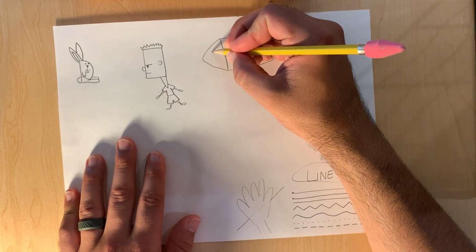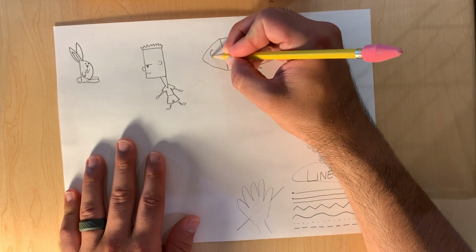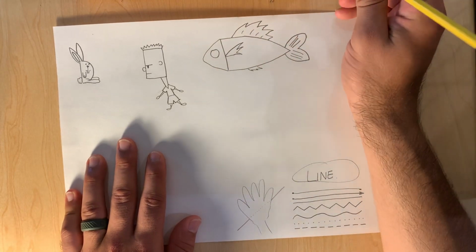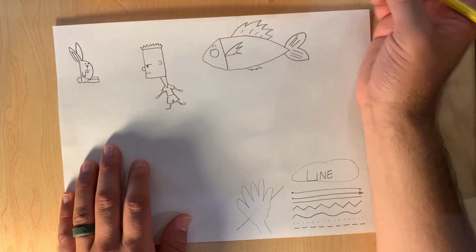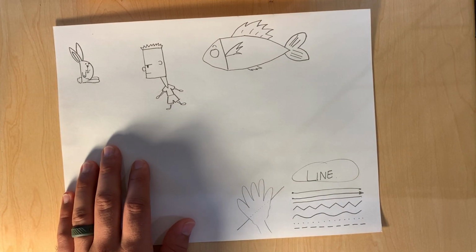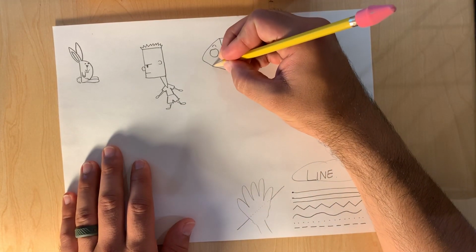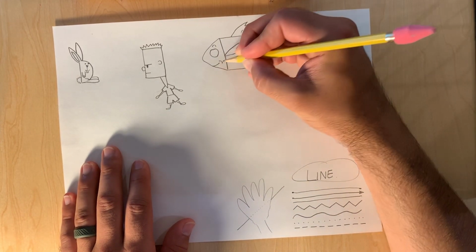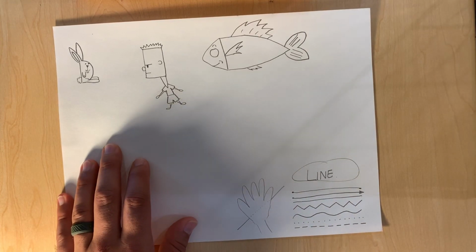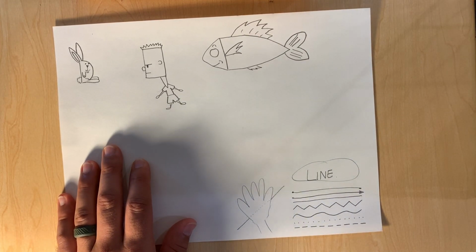Then we're gonna draw a big eye. Don't color it in, not yet. I'll show you how to color it in a second. I'm gonna draw a little lowercase n. That's kind of like his eyebrow a little bit. I'm gonna draw a little curved line for the mouth, and then like a little C, backwards C shape right there. Okay, now the eye.